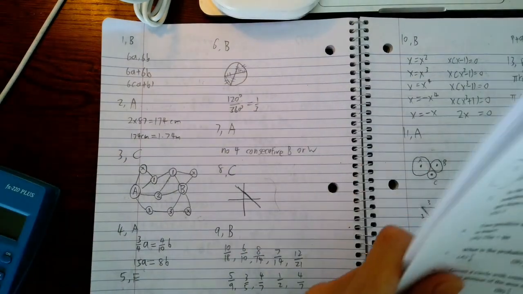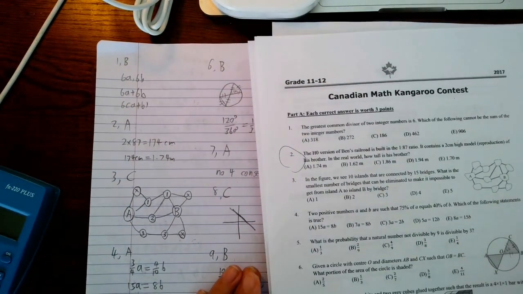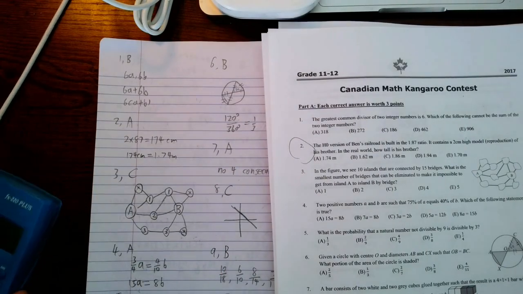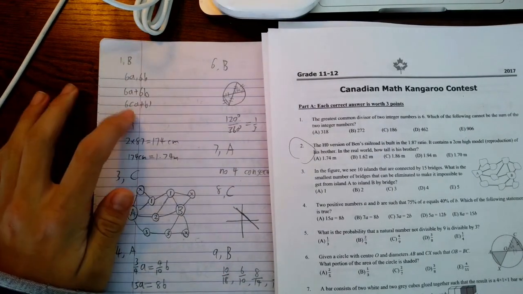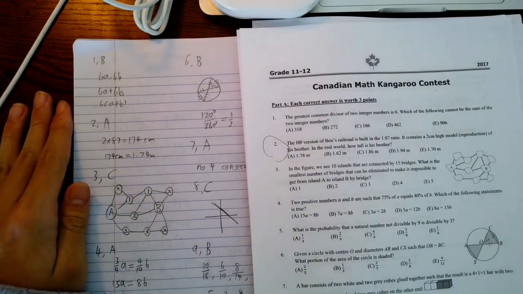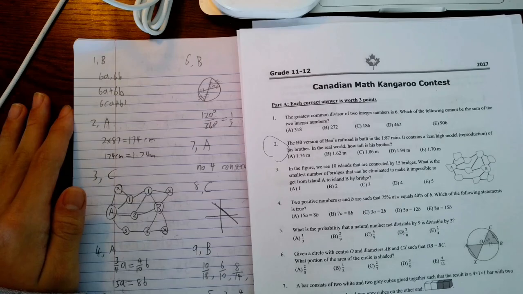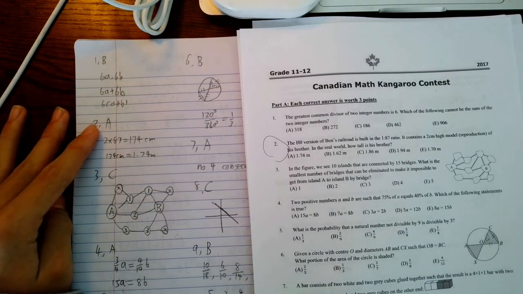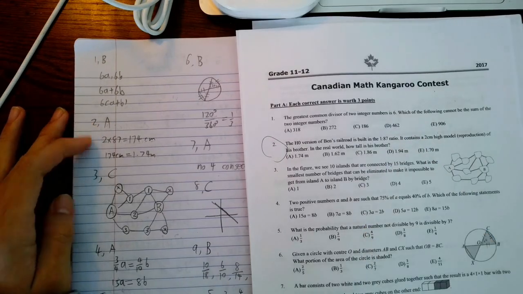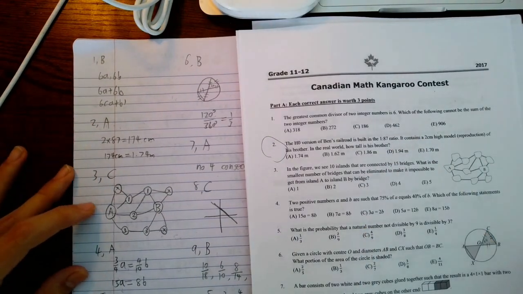And let's begin. So the first question, we got two different numbers and their greatest common divisor is 6. So their sum should also be a multiple of 6. And this is the only one that's not a multiple of 6. So we pick B. And question 2, we just have this ratio and we multiply this by 2 and we get a height.